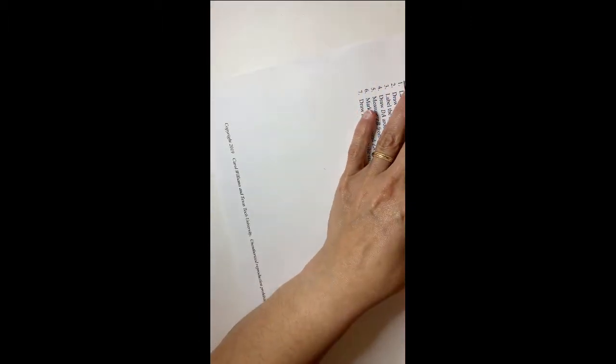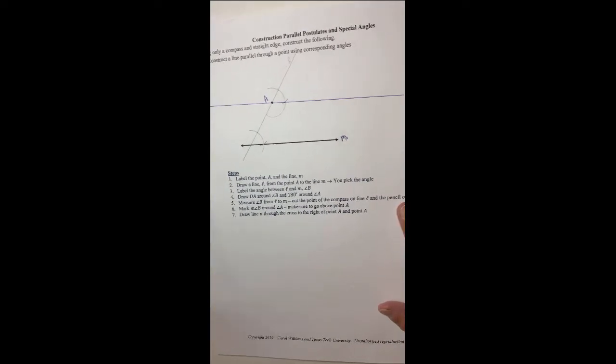Then all I'm going to do is, through this point, I'm going to go from A, from where the two arcs cross, and there's my parallel line. And these two angles are corresponding angles. If I have corresponding angles that are congruent, then I have parallel lines. And this new line is line N. All right? And there's your parallel lines.